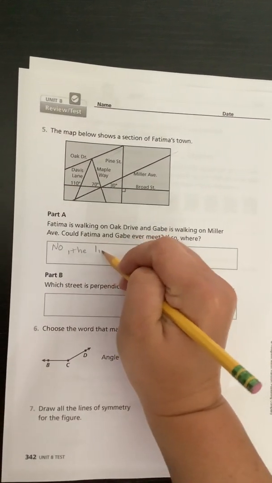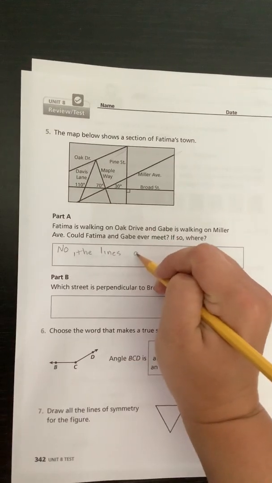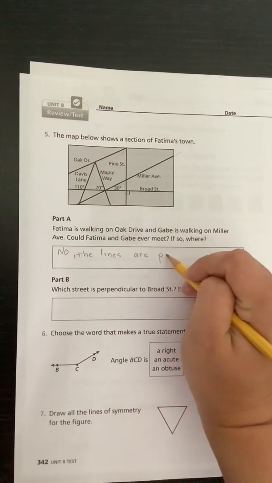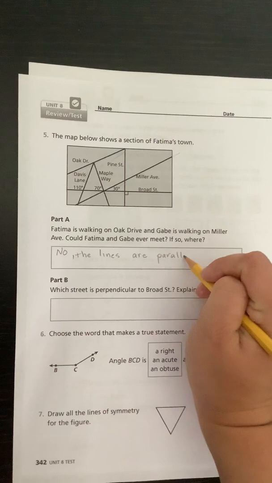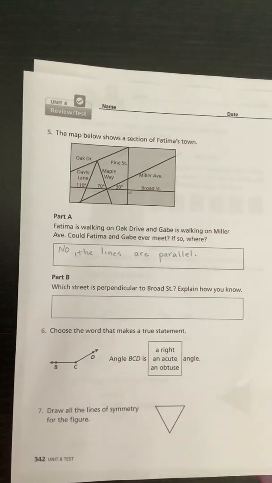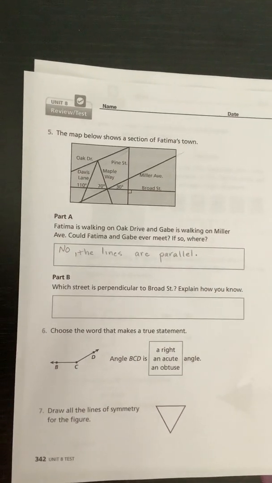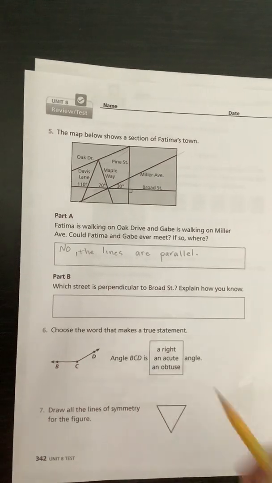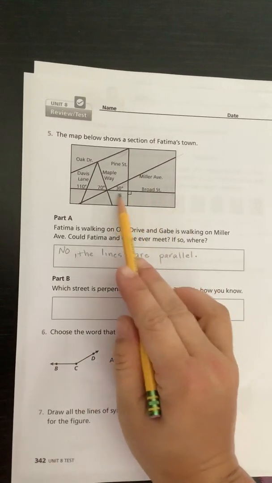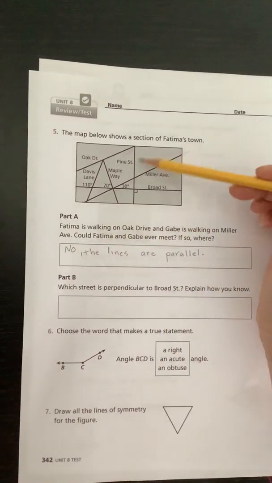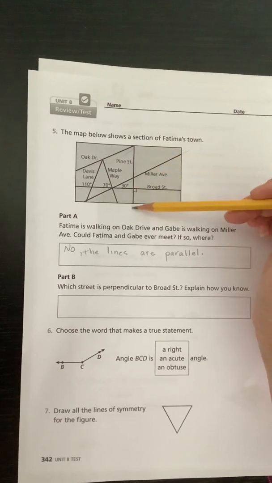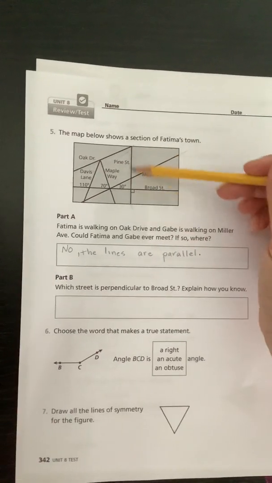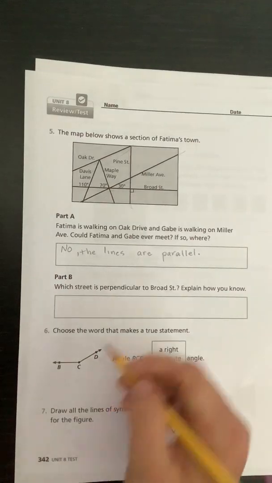So the lines are parallel. Okay, which street is perpendicular to Broad Street? First let's find Broad Street. Broad Street's right here, and we see that this street is perpendicular. The name of the street is Pine Street.